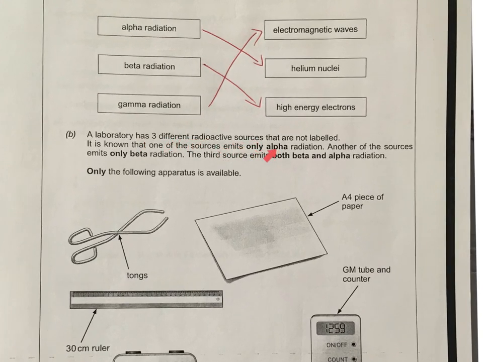So there's one which is only alpha. And remember now, paper blocks alpha. So if you was to stick alpha and then the paper and then this tube counter, it wouldn't detect any alpha because it's stopped by paper. Now that you know that, you can start thinking about the sort of method that they'd want. There's one then, only beta. Now beta goes through paper. And then the third, it's got alpha and beta.